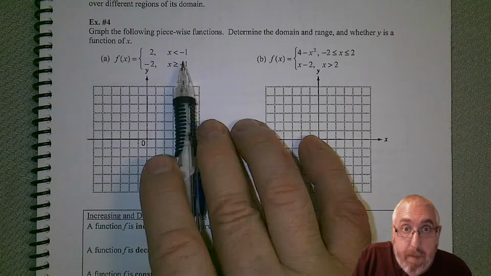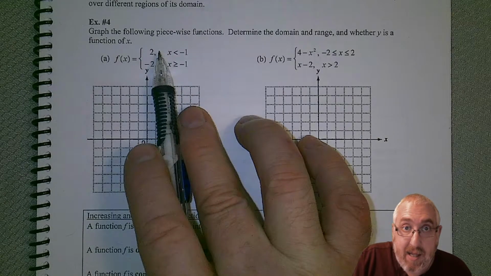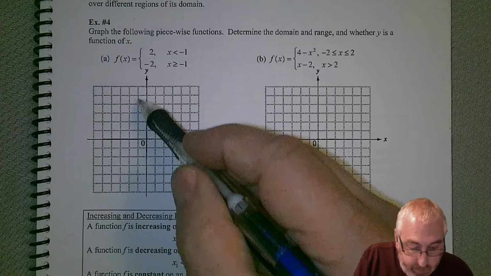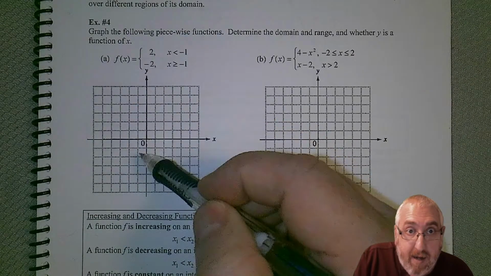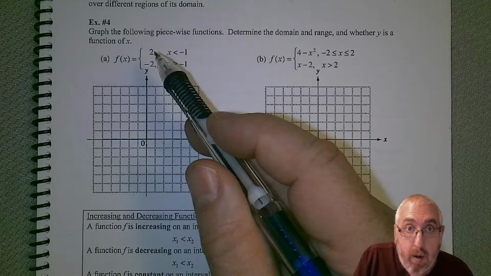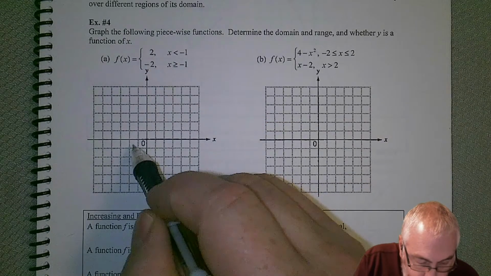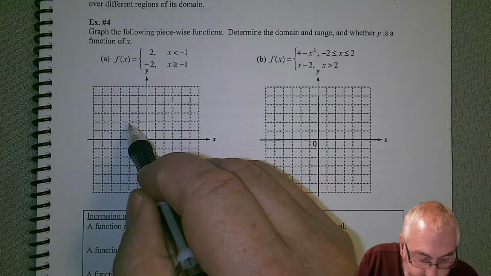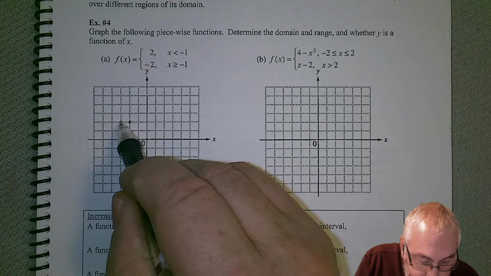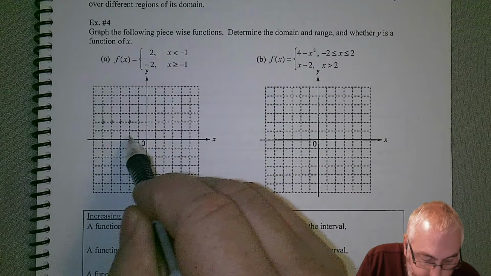Now the first part of our domain is when x is less than -1. So -1 is going to be just on the left side of our vertical axis, and we want it to be equal to 2 when it's less than -1. So, if we went to -2, we would go up to 2. -3 would be 2. -4 would be 2. And we can kind of see what's going on here.